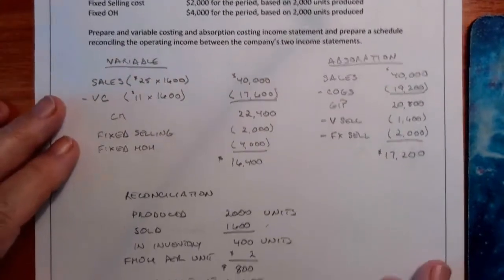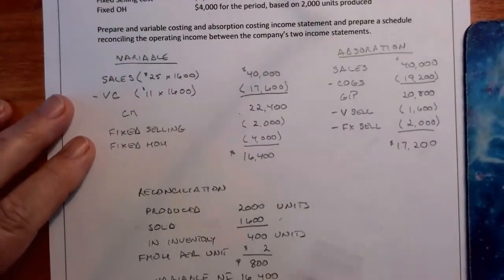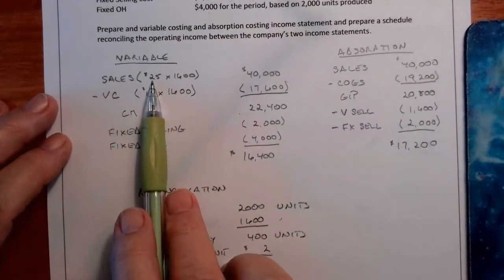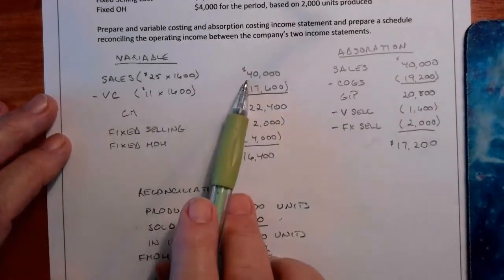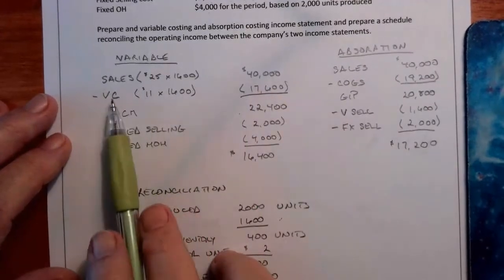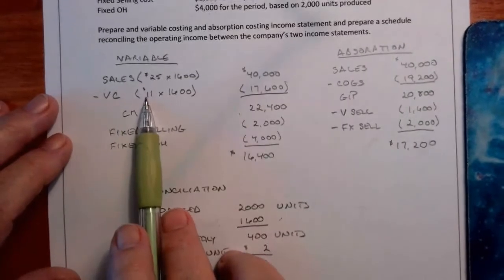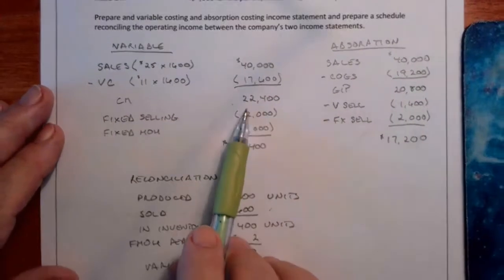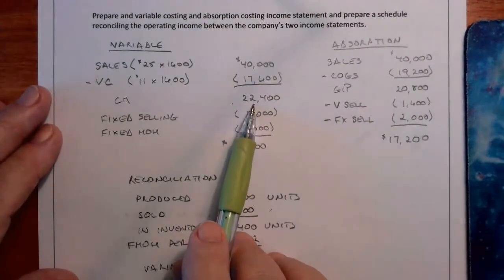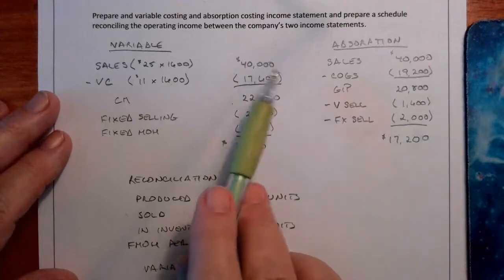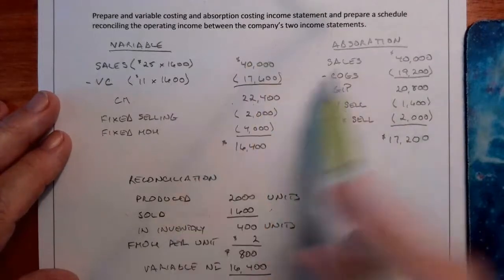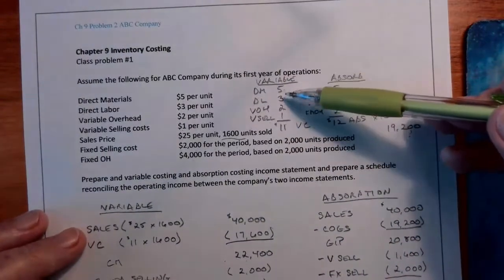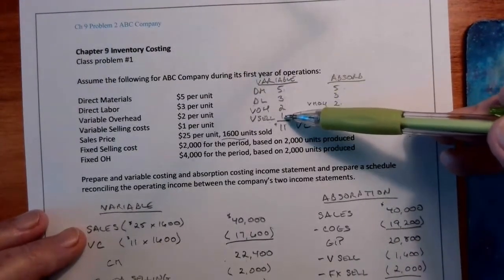So let's take a look at the comparison now. Under variable costing, I've got sales for $25 per unit times 1,600 units is $40,000. And then variable cost is $11 per unit times 1,600 is $17,600. Gives me a contribution margin of $22,400. Okay, so sales less variable cost, and the variable cost is everything in there. It's direct materials, direct labor, variable overhead, and variable selling.